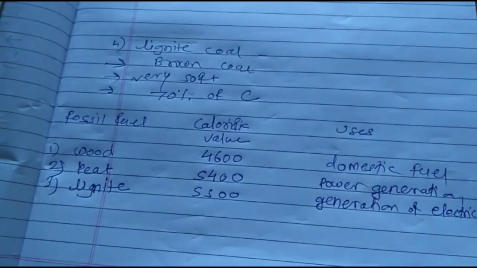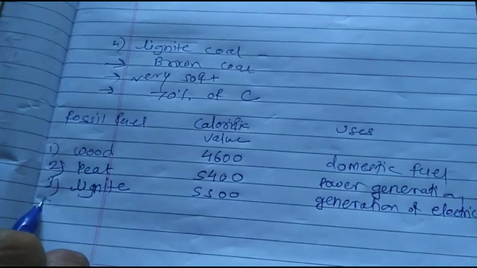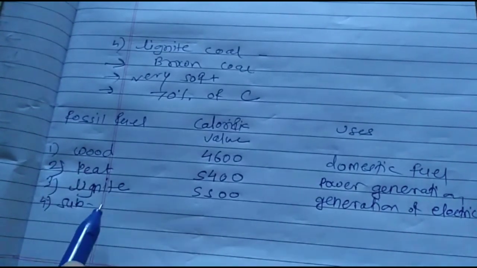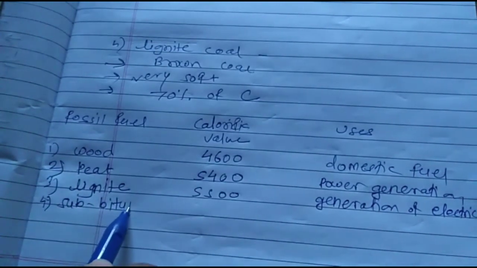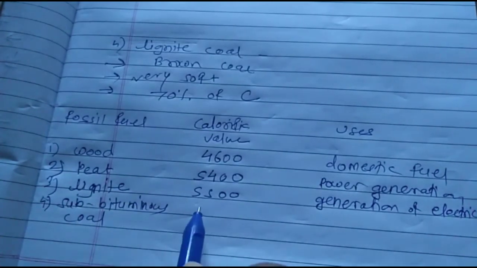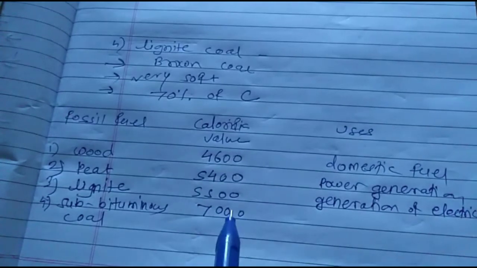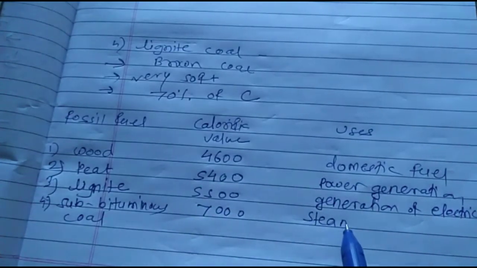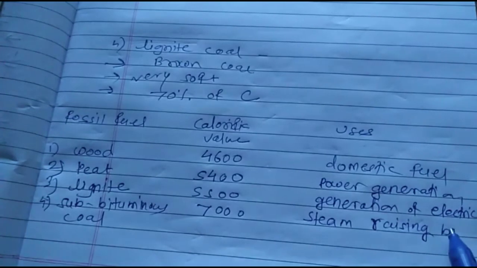Next is sub-bituminous coal. It has a calorific value of 7000. It is used for steam raising in boilers.